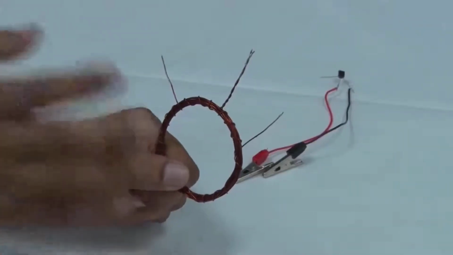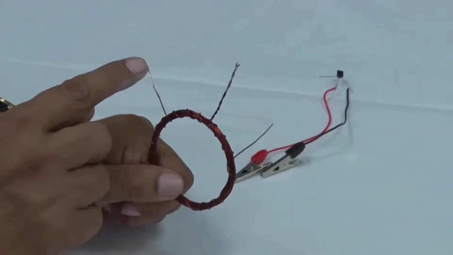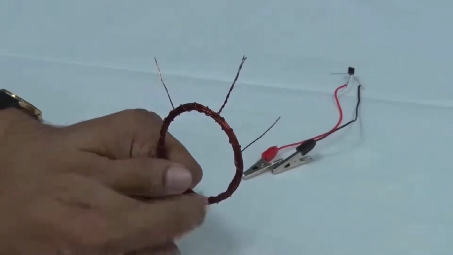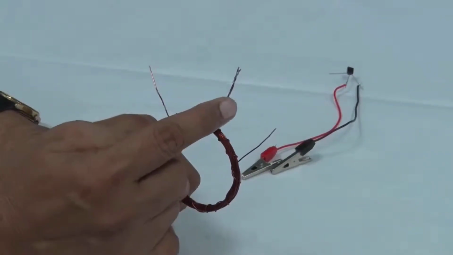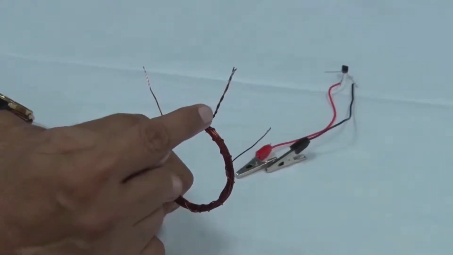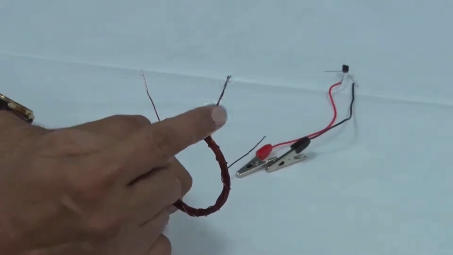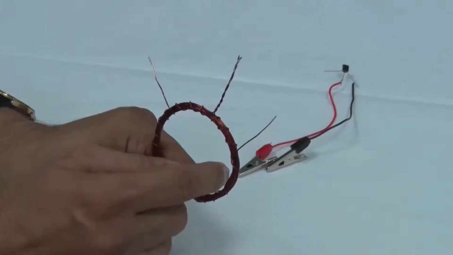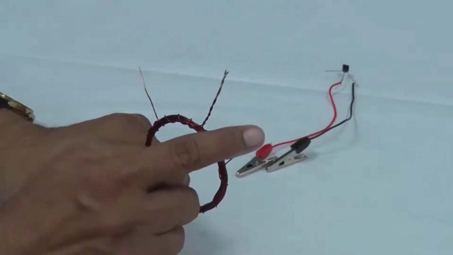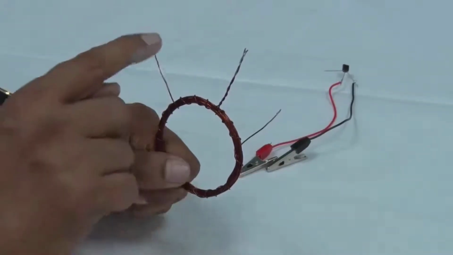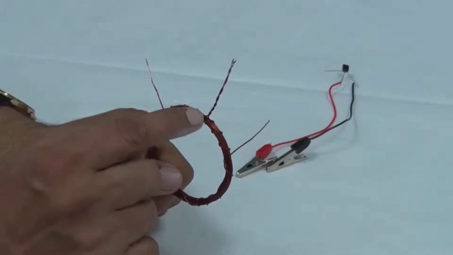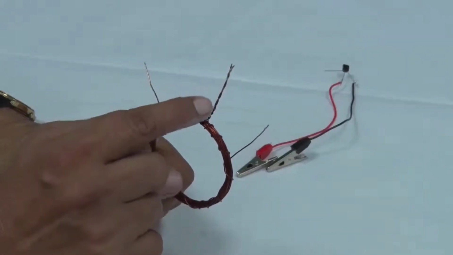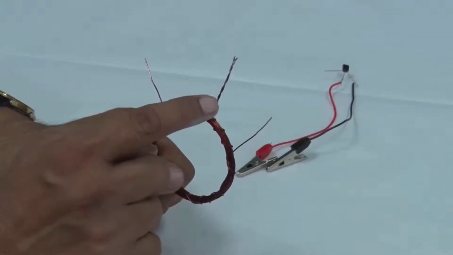What we have done is this: 30 turns total. Starting from here, we make 15 turns, and after 15 turns are over, the same wire is taken here, and then this part is taken out, a tap, central tap, and it continues. Again we go for another 15 turns. So, the ends of the coil are here and here. This is a 30 turn coil, ends are here and here, and from the middle, when it was 15 turns, we just took that wire out and then continued. So, that is how the third terminal is made.